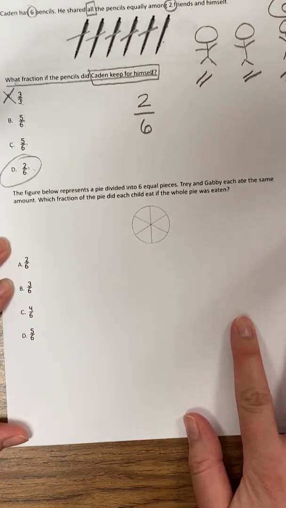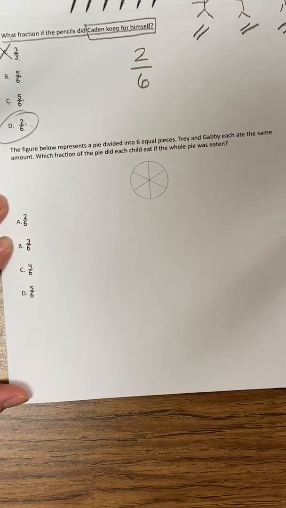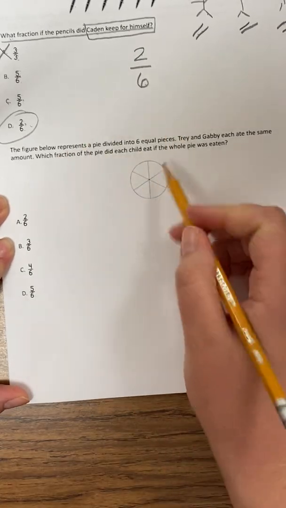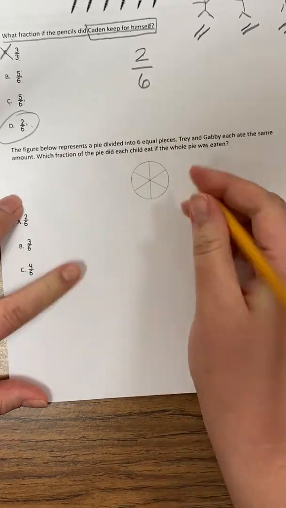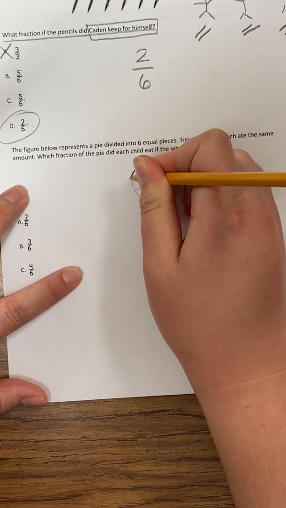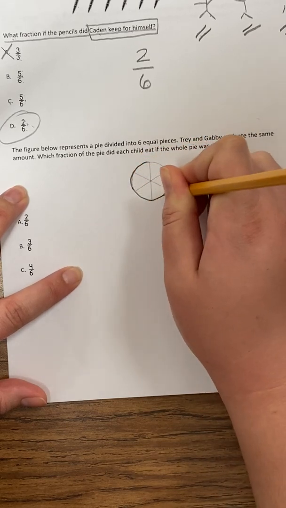Okay, now let's go down here. Let me scooch this up. Here we go. So for this word problem, we're going to be using the circle. So I'm going to make this a little bit darker so you guys can see it a little better on the screen.